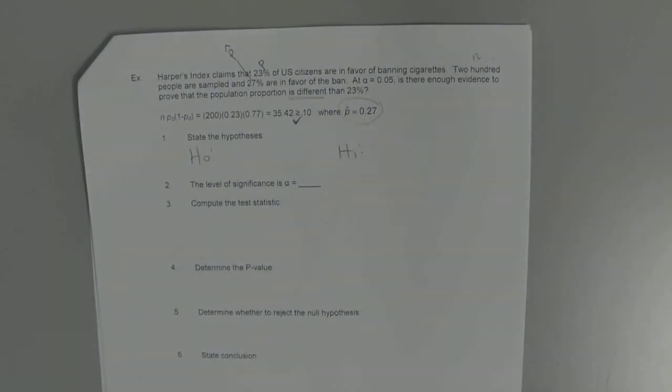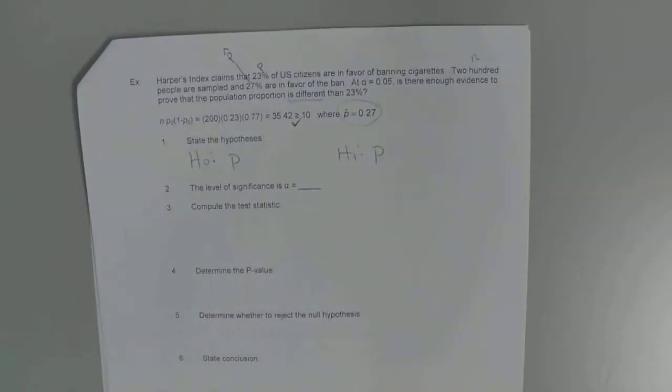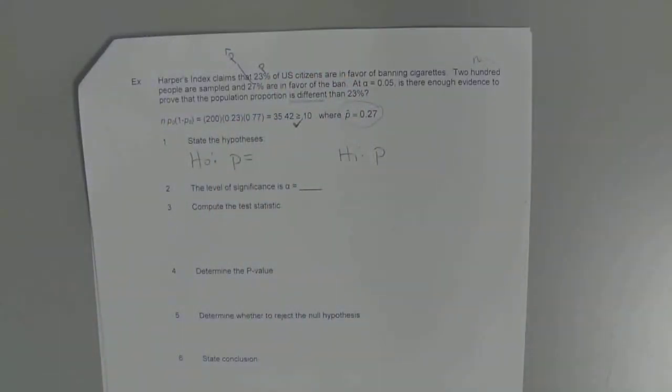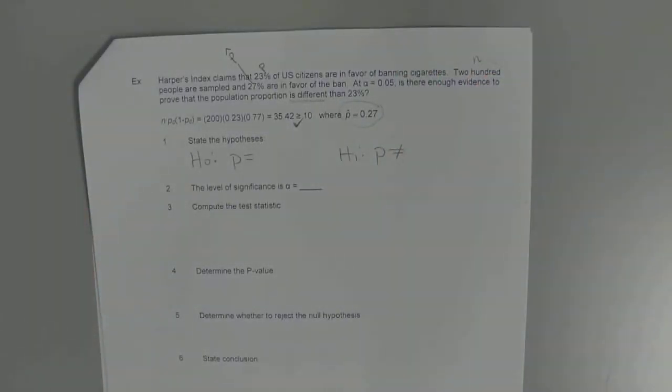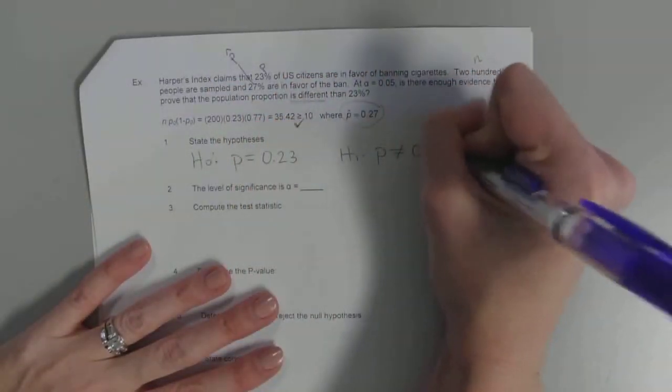What symbol are we going to use? P or mu? P, because we're dealing with percents. What symbol does the null always have? Equal. And what are we trying to prove with our alternative? Is different, so is not equal. What p-value will we use, 23 or 27? 23, because remember, that's the claim. You're always trying to question what was stated in the beginning, so we're trying to prove it's different than 23%.